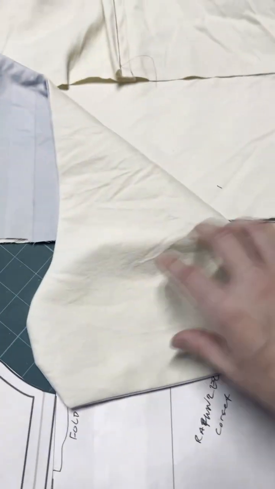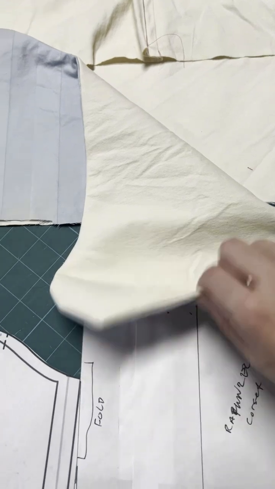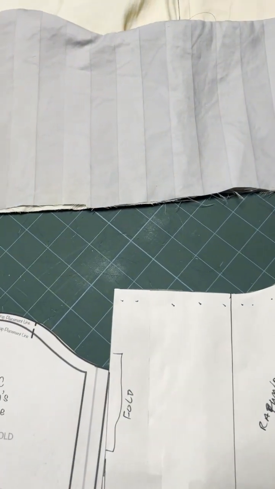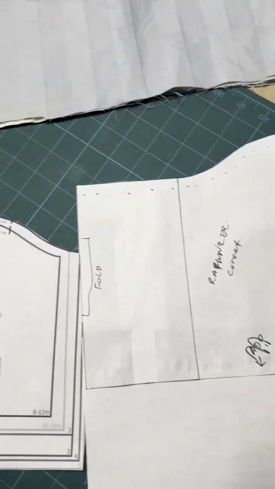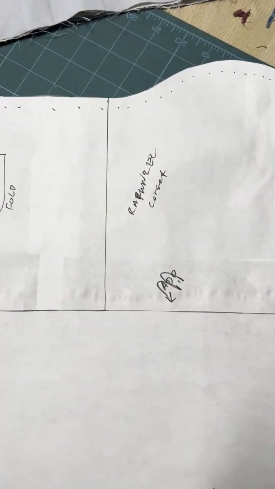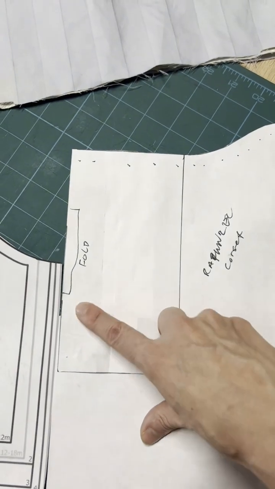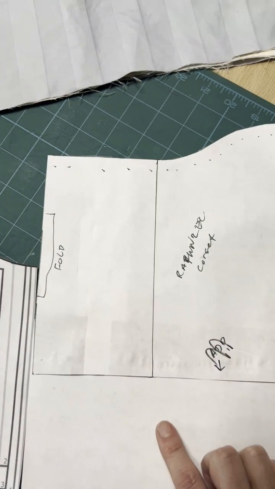I realized that my white bed sheet here is a little bit stretchy, so I added the blue so it wouldn't stretch and I could get the pattern size correct. So it's all a bunch of trial and error. Don't feel discouraged if you have to do this multiple times. Clearly I had to cut, add, subtract multiple times to get it right.